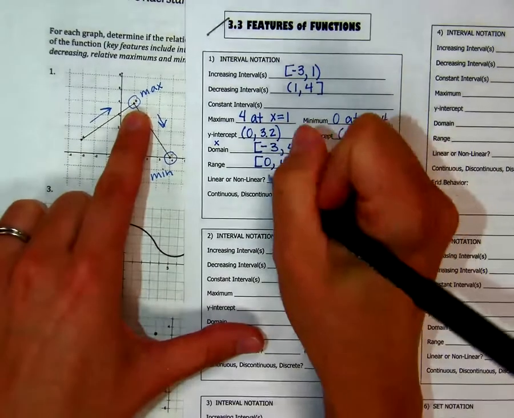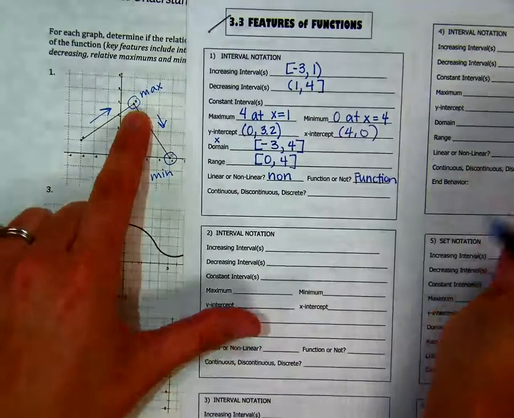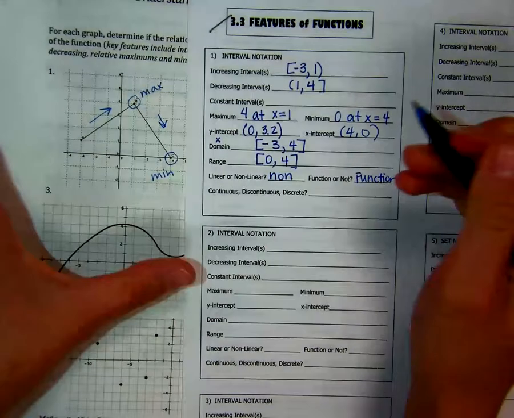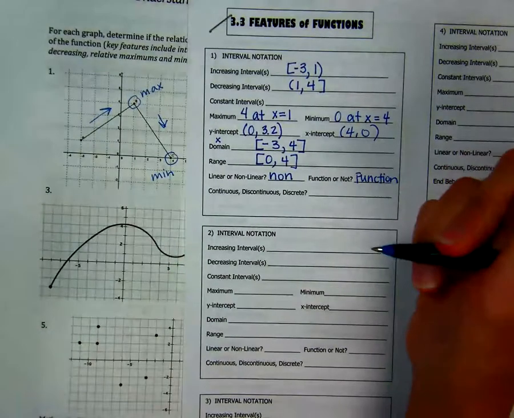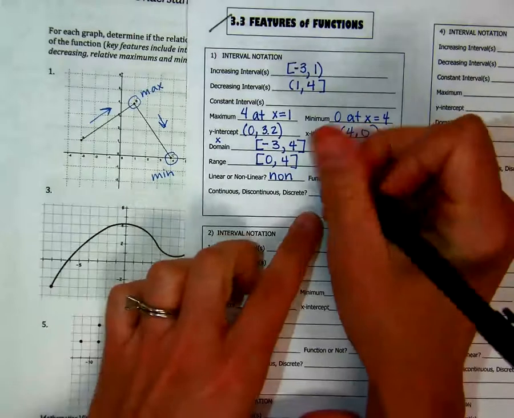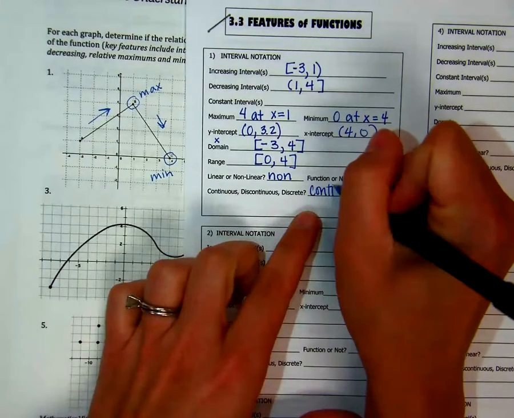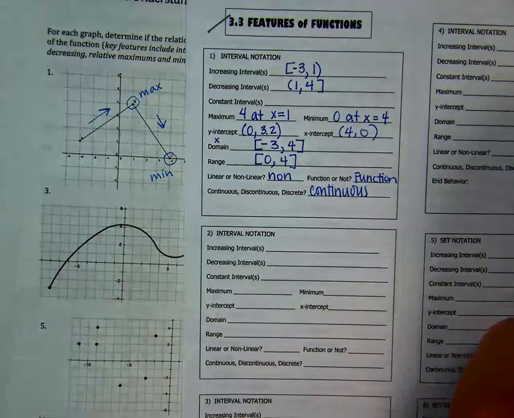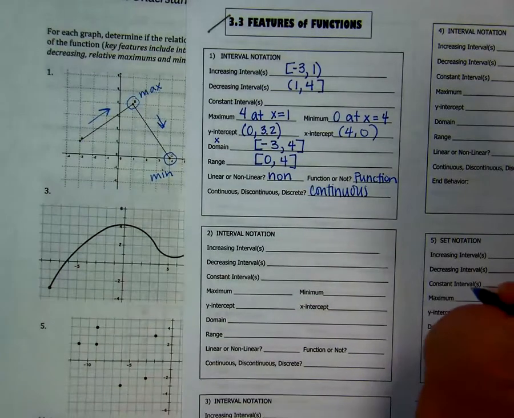This is non-linear, even though parts of it are lines. As a whole, the function is not linear, but because the pieces are connected, we're going to say that it is continuous. So that's number 1. We're going to look at number 2.